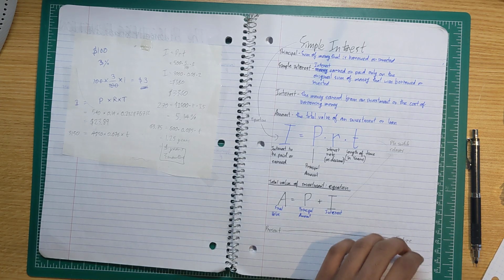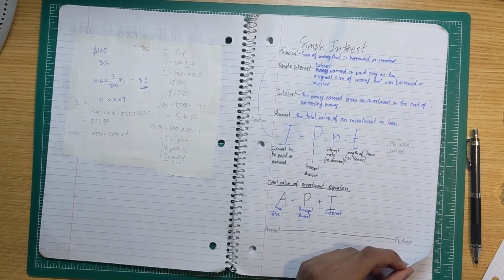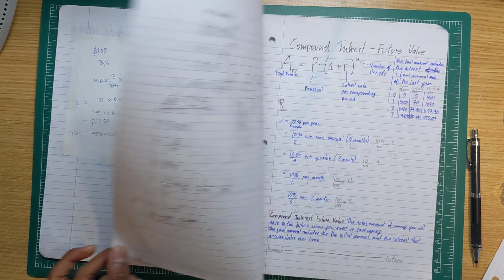So I guess that's simple interest. It's not trash. I take my words back. It's a basic, important concept for investing or anything finance.